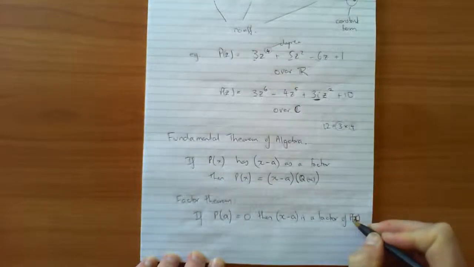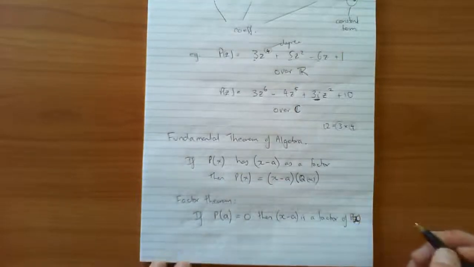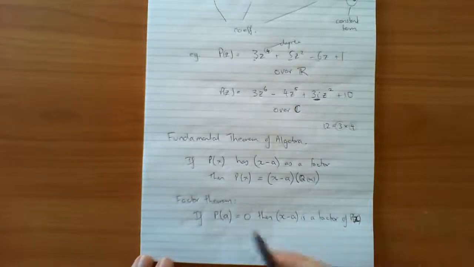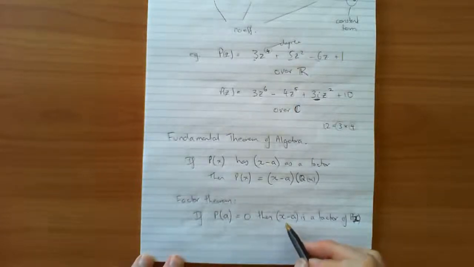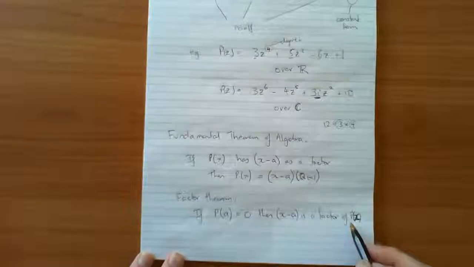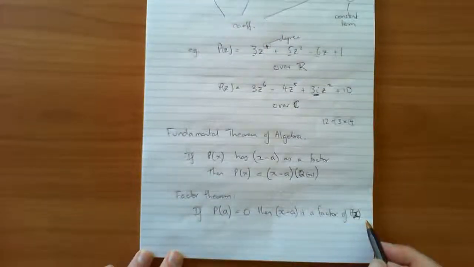Sorry, I went to z. It doesn't matter whether I used x or z here as my variable. If p(a) equals 0, then x minus a is a factor of my polynomial.